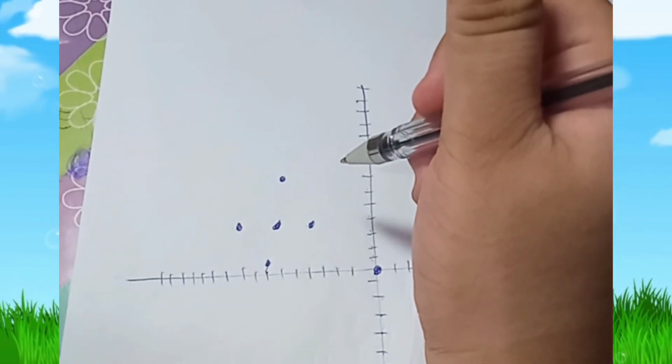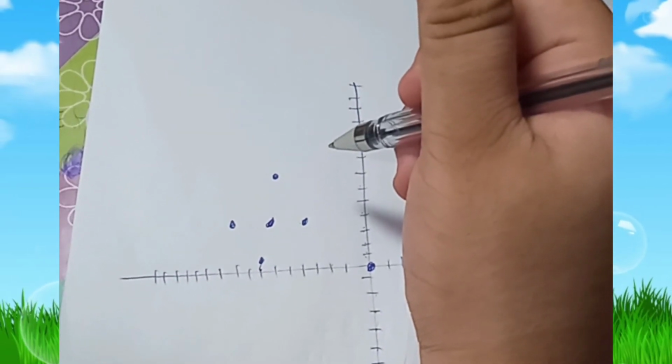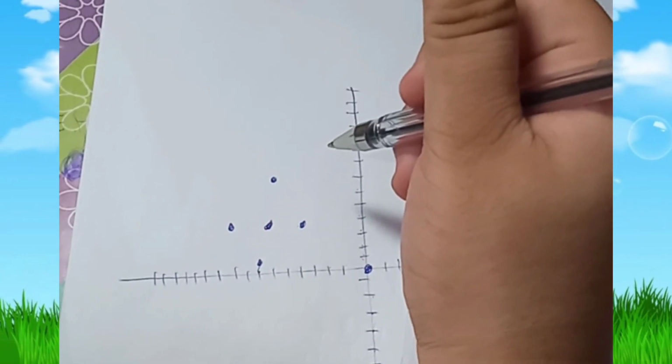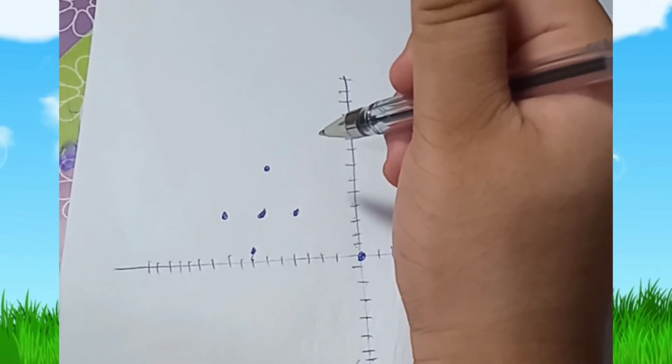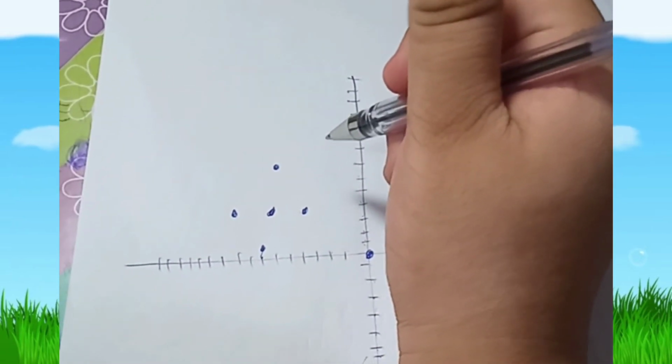To determine the foci, we need the value of C. However, the square root of 5 can't be a perfect square, so we just need to get its value so that we can get the points where we will move our foci.